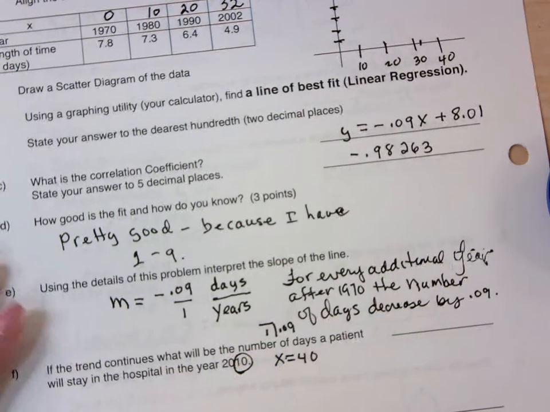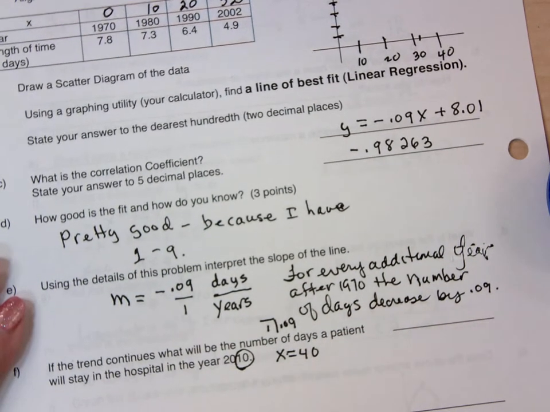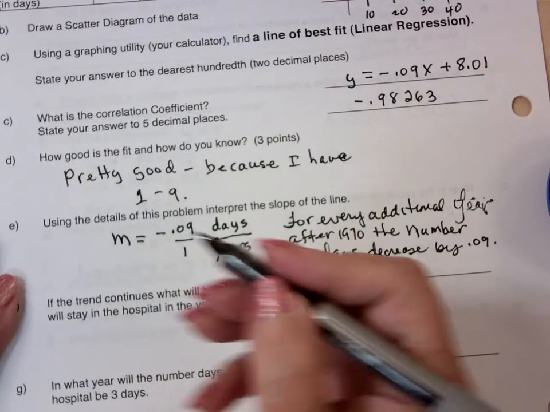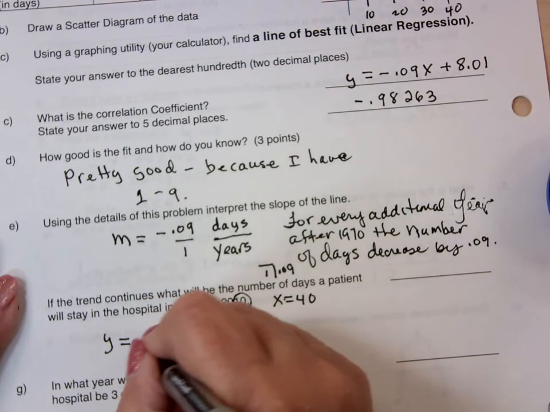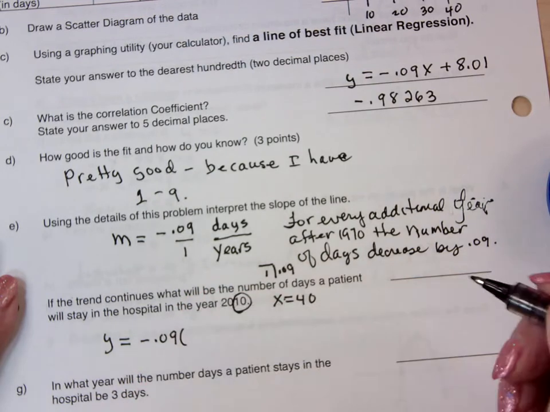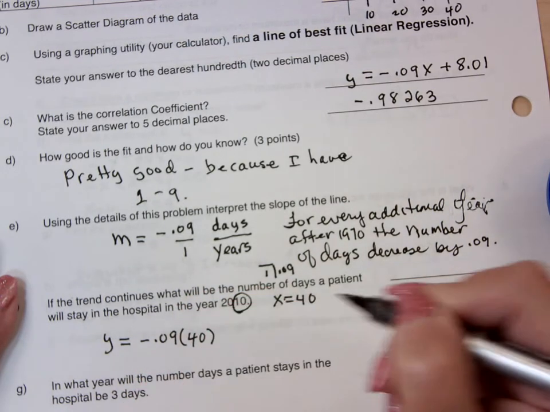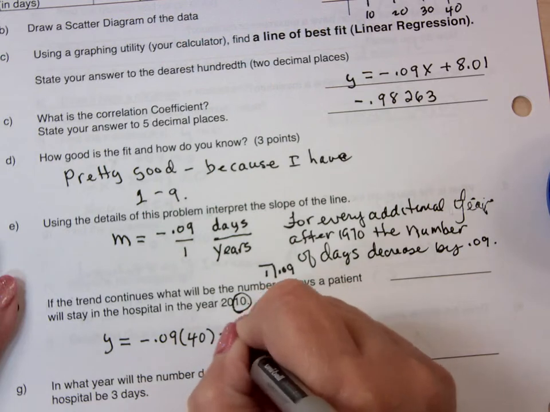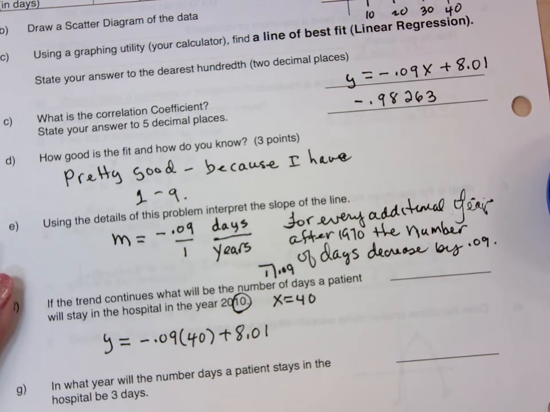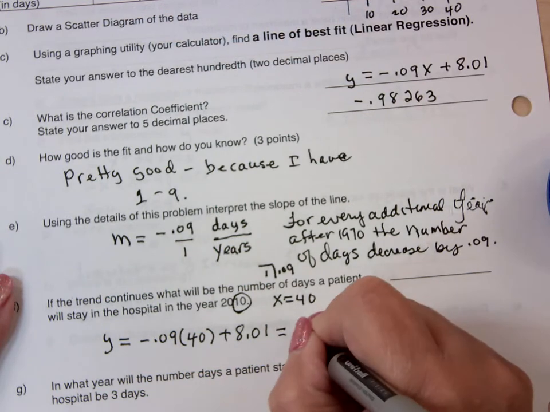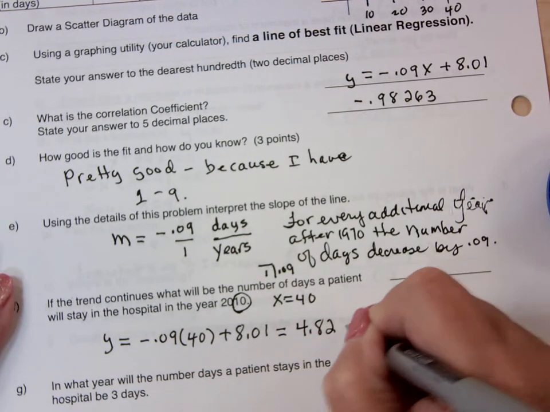So if my model is okay, this says the length of the stay is going to be negative 0.09 times 40 plus 8.01, and that is going to come down to be 4.82 days.